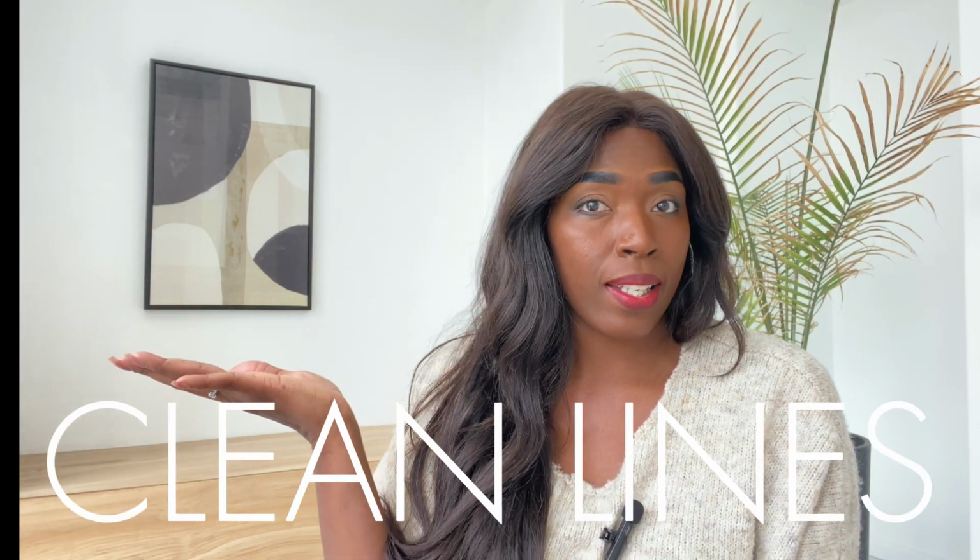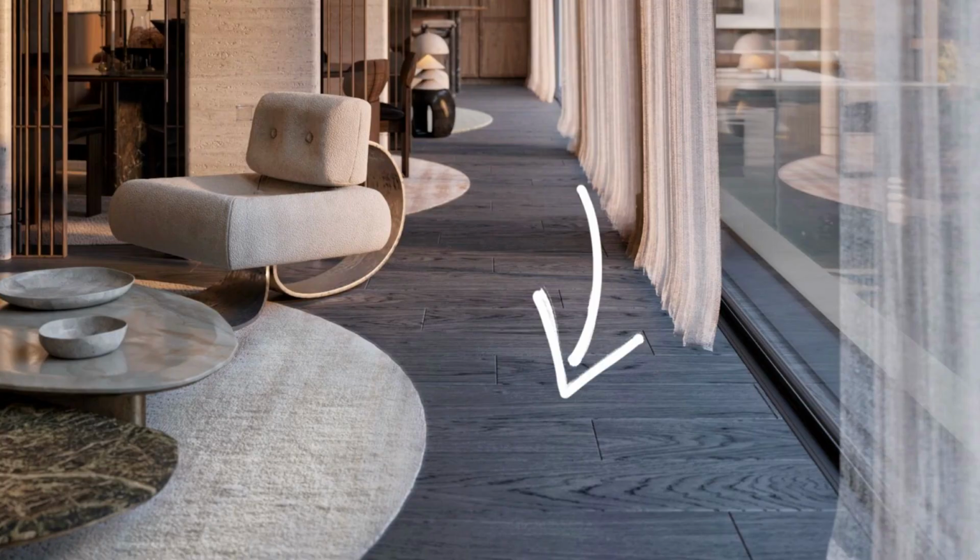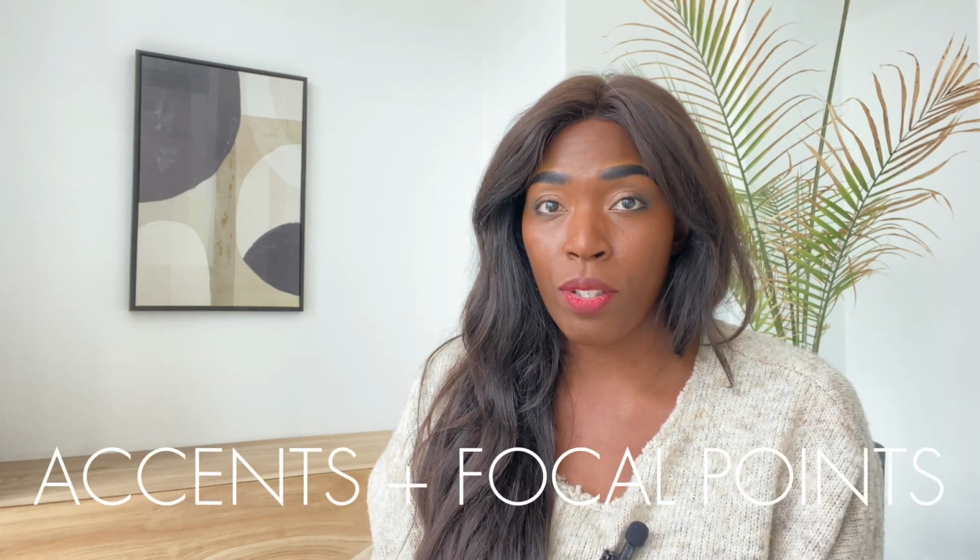The first key element of modern design is clean lines. That means avoiding ornate details and keeping things simple and sleek. You can see that in the furniture and the architecture of this space. We've also incorporated natural materials like wood and stone to add some warmth and texture. Another way to incorporate natural materials is through accents and focal points, like this beautiful marble island in the kitchen. It adds a touch of luxury to the space.